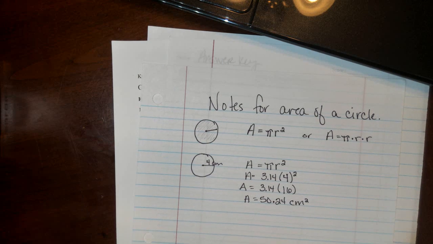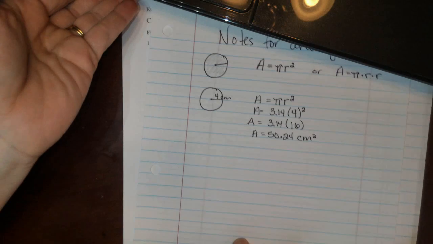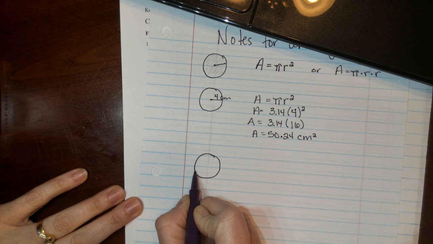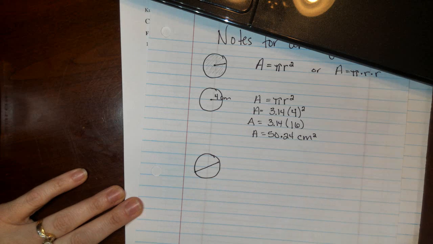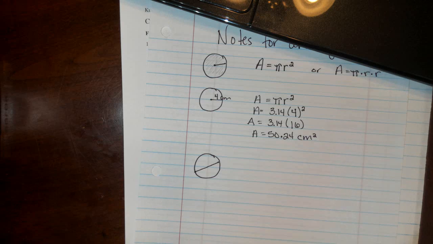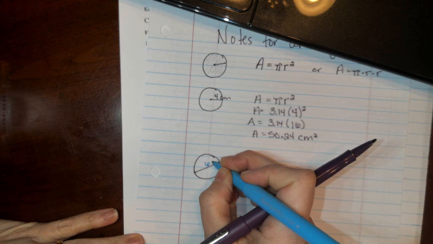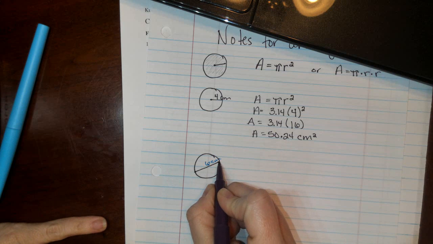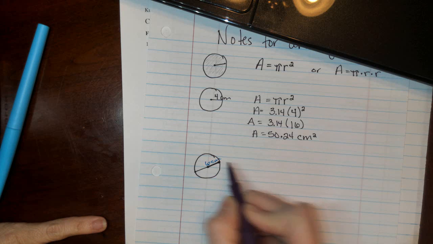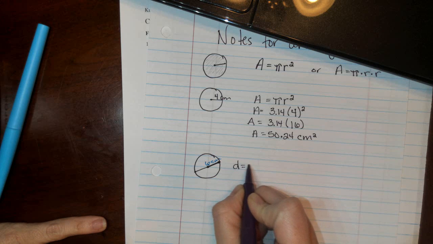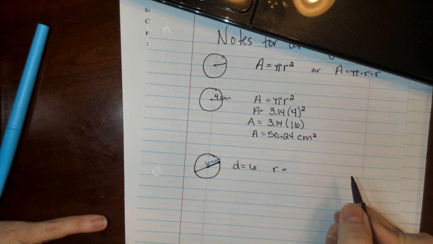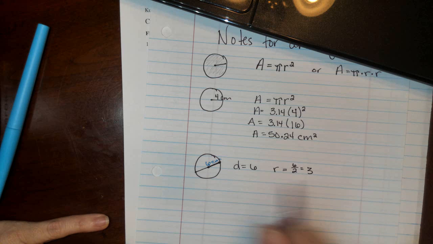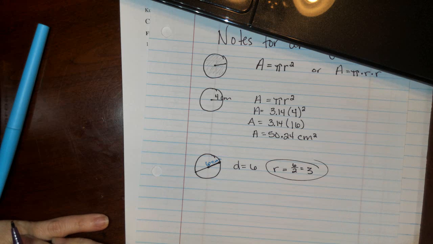So what happens if we're given the diameter instead of the radius? This time I have a diameter of 6 centimeters. Well, if the diameter is 6, we need the radius, so half of 6. If the diameter is 6, our radius is half of that, so we would do 6 divided by 2, which is 3. So we need to use the radius.